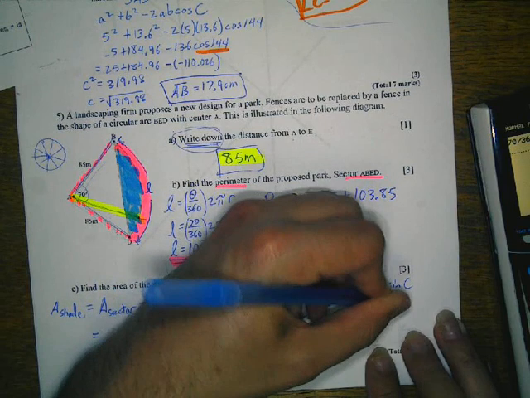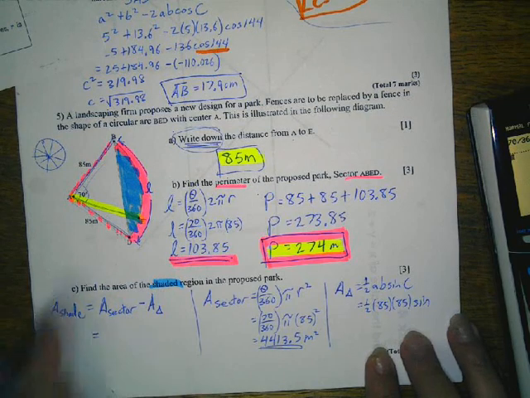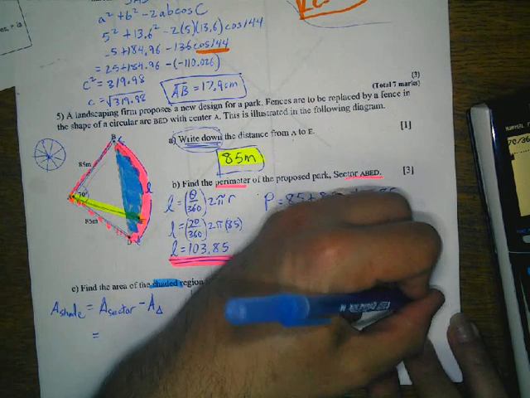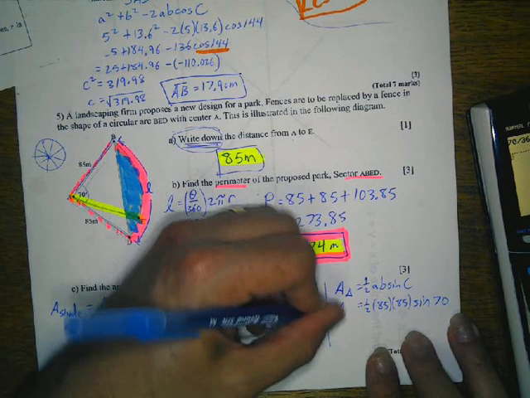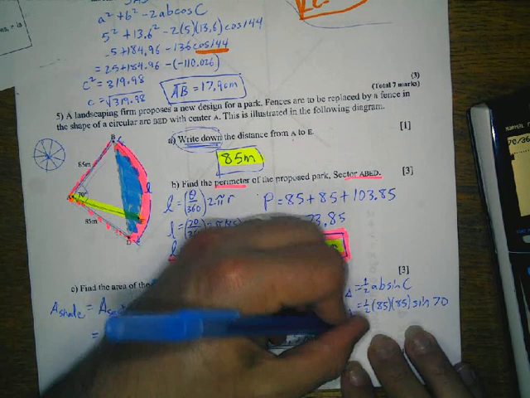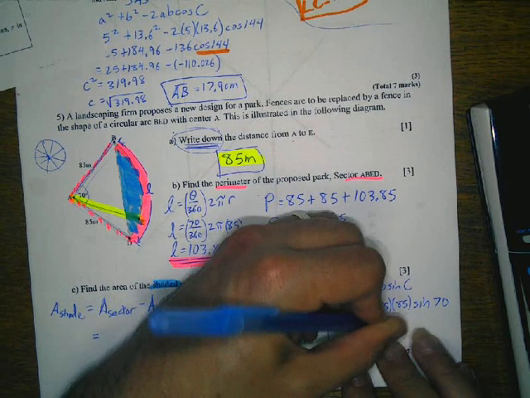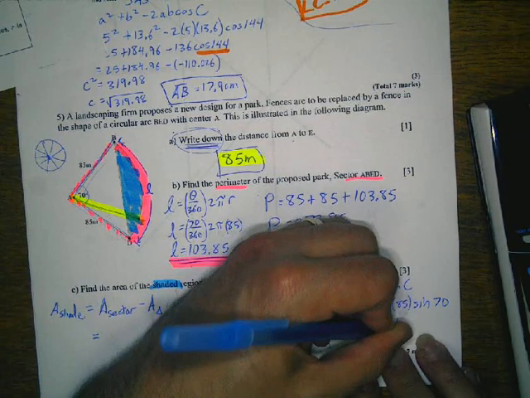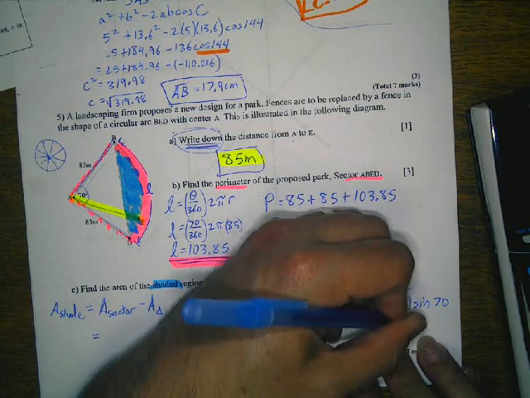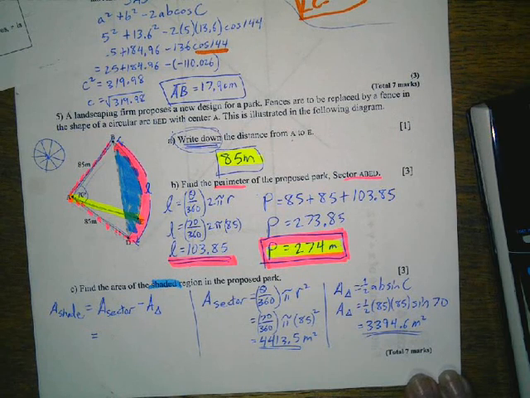So this is equal to 1/2 times 85 times 85 times sine of 70. Okay, I plug this into my calculator, and I get that that is 3,394.6 meters squared.